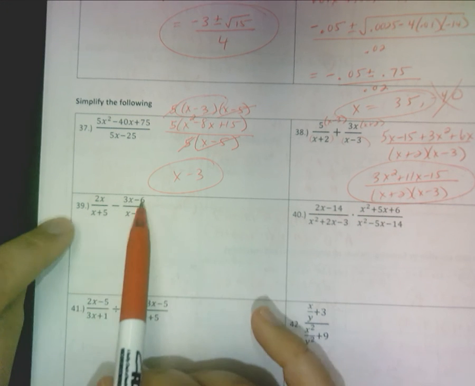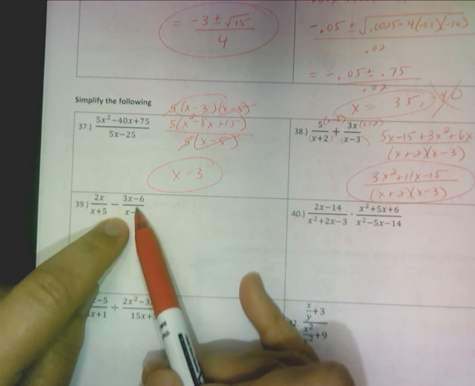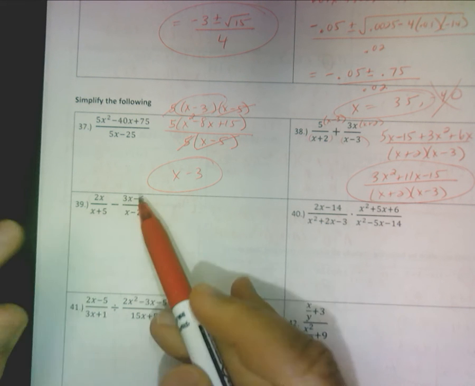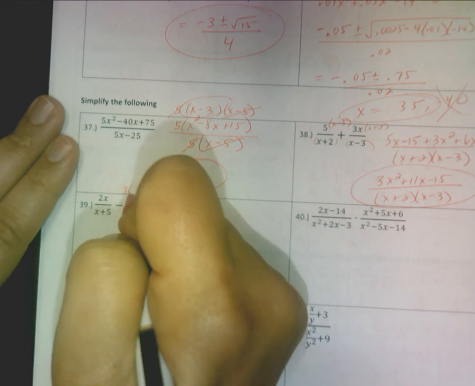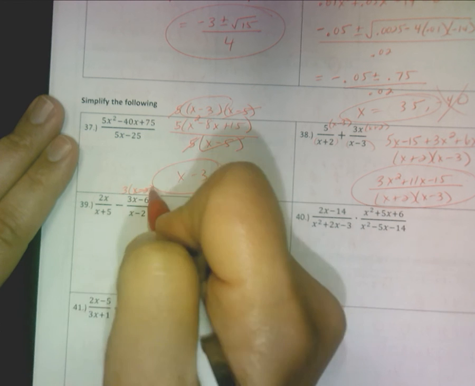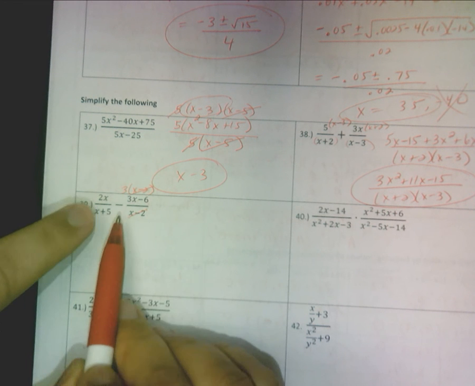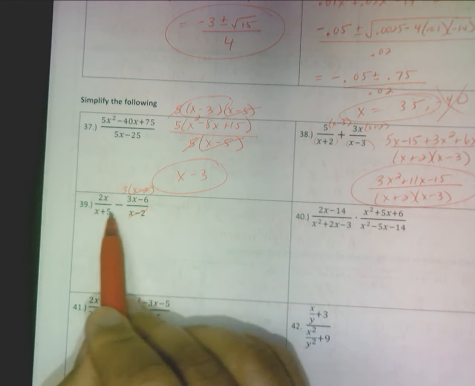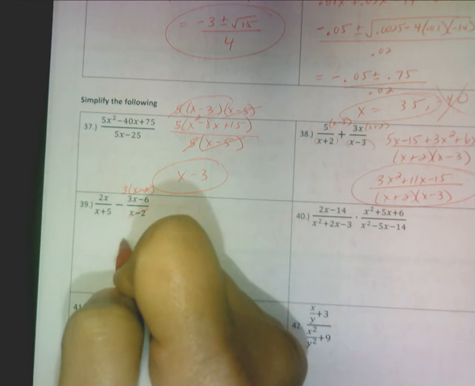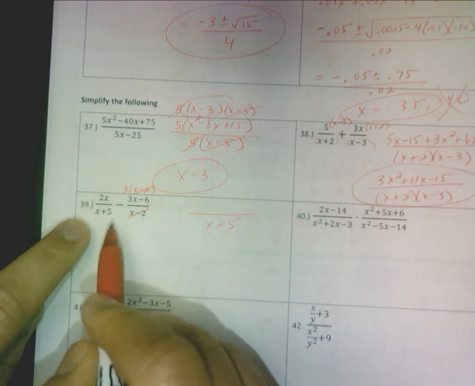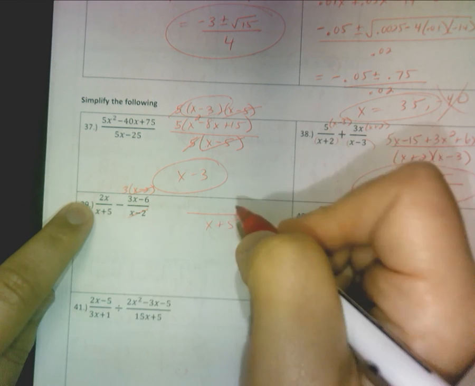You could do the same thing here. What I'm noticing though is this actually contains an x minus 2, so I might reduce it first. This actually, I can factor out a 3, and those x minus 2's can cancel. So really I'm just doing 2x over x plus 5 minus 3. So the common denominator would just be x plus 5. And so the 2x already has an x plus 5.